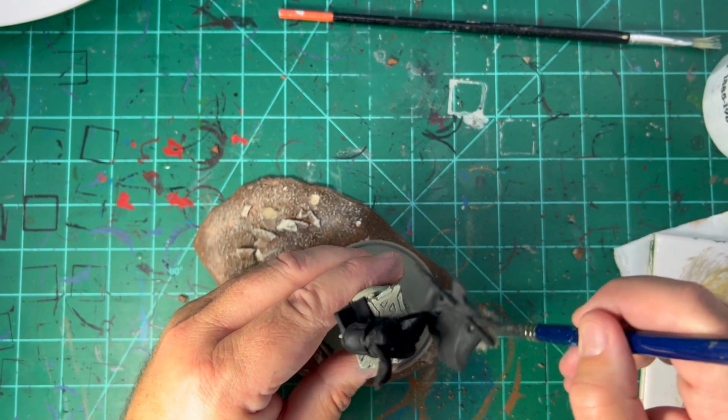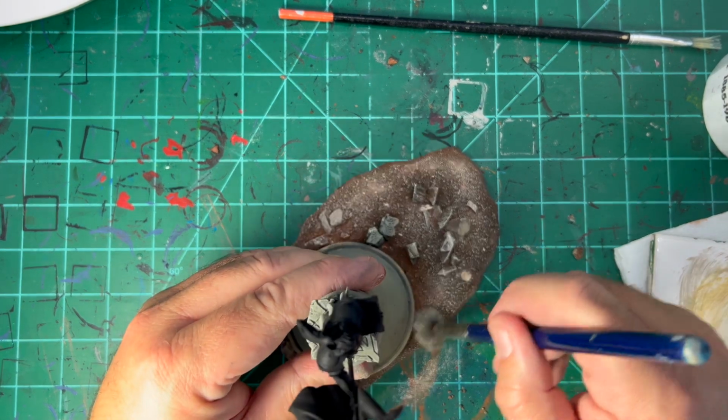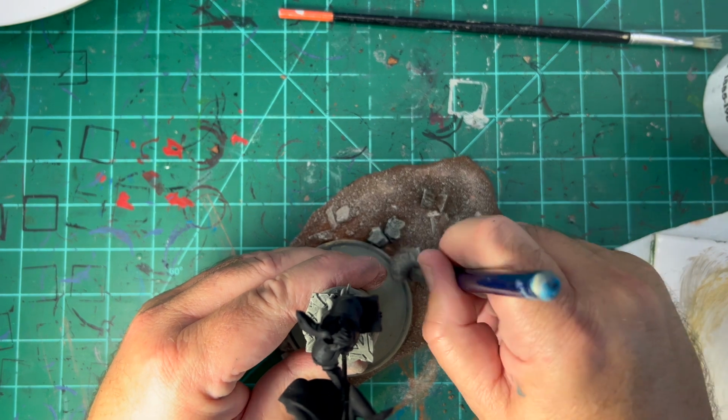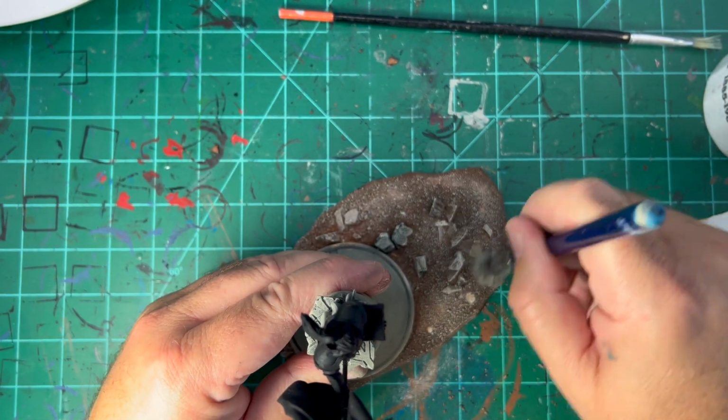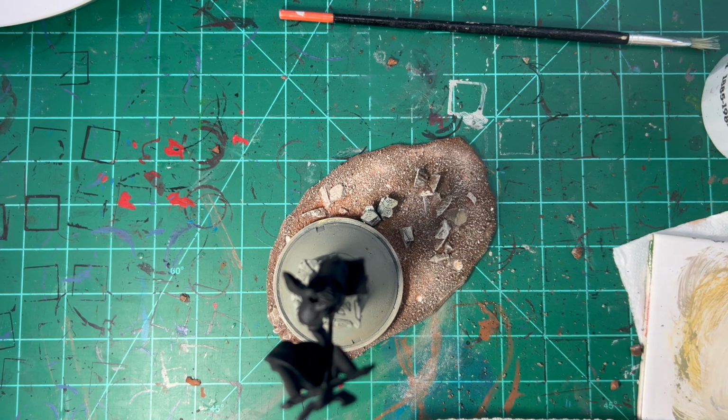And then I'll glue back in the spots of rock that have come loose. Right, just a little bit more of the off-white for the tower itself and the stone, the piece up here. And then we'll move on to the actual figure.